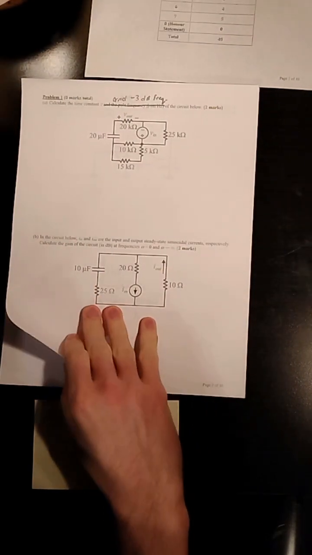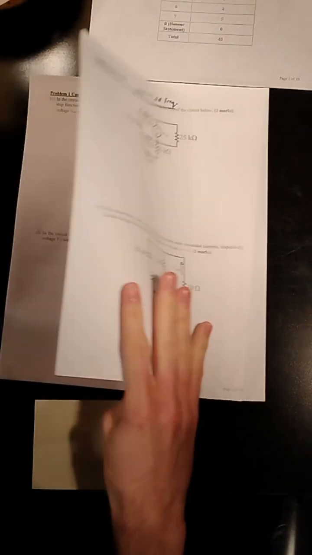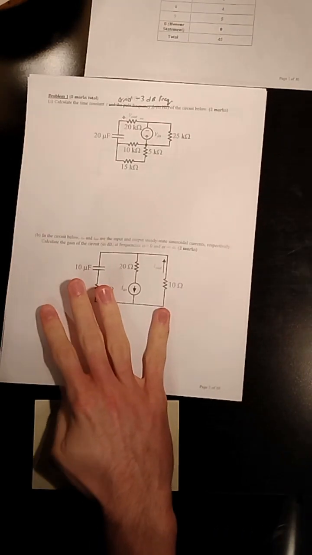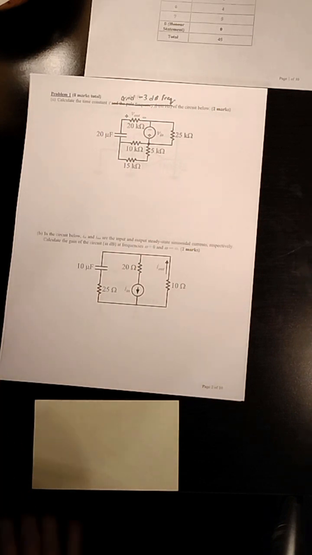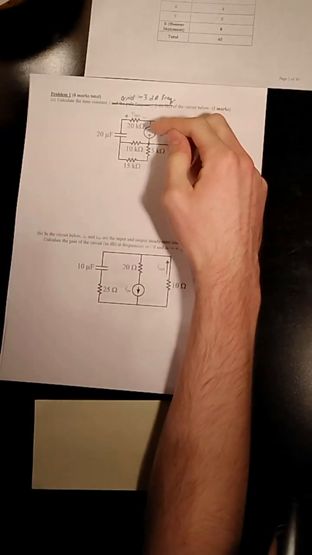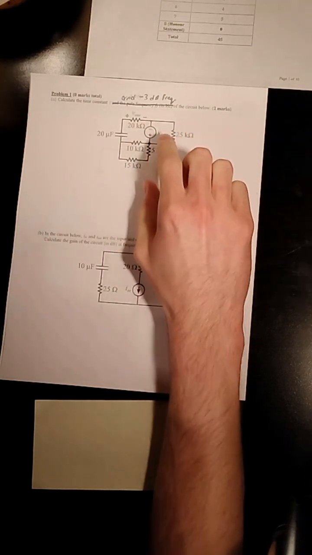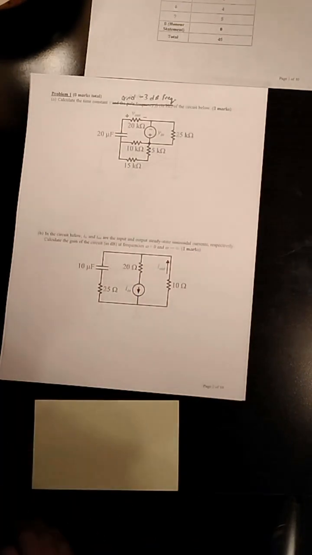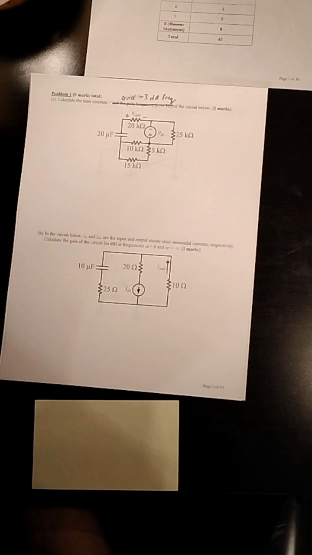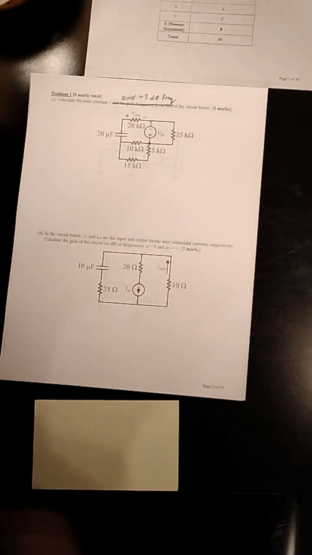The first problem comes in 4 parts. There's 2 parts on this page and 2 on the next page. I'll start with this one. So the first question involves a voltage source, a capacitor, and a resistor network. The question is, calculate the time constant tau and the -3 decibel frequency. I changed this from pole frequency, which I believe was done in Levine's class. We did -3 dB frequency of the circuit below.